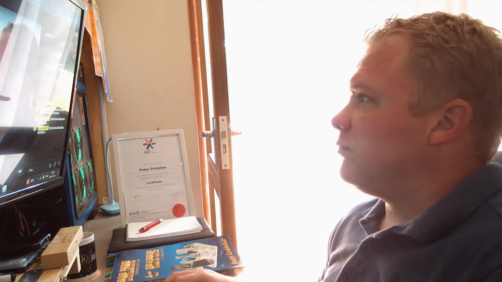Symbols. Wow, I can't add anything in there. Ah, here we go. Okay, let me just open up this thing. Bear with me.